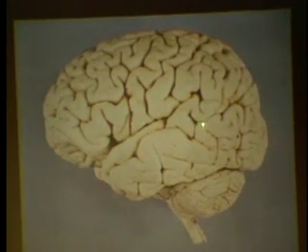Where is angular gyrus? Is it here? No, it's not. What's that? What's this fissure? Lateral fissure. What do we call the gyrus at the end of the lateral fissure? You're close, I can hear it. No? Supramarginal, right.